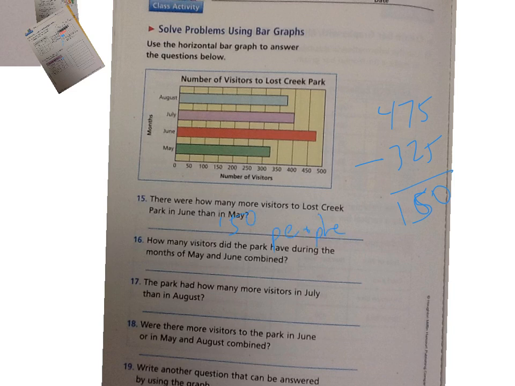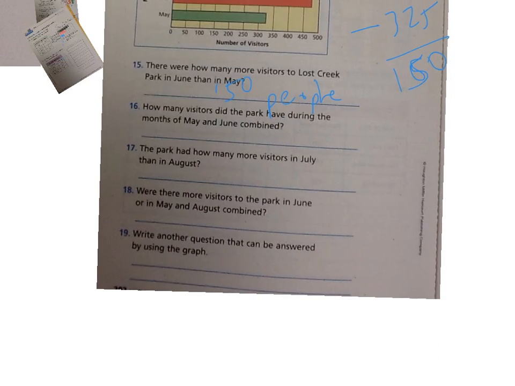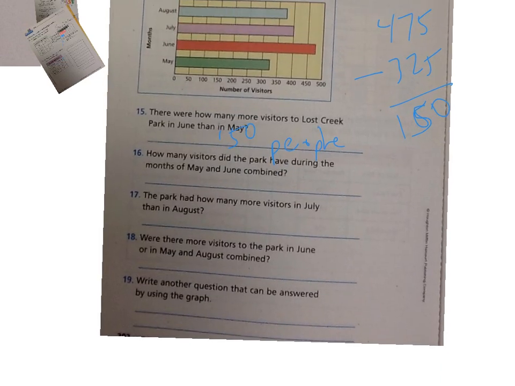I want you to work on the next 4 on your own. Go back and get out all 4 of these pages, knock out all the ones we did not work on, and then when we come to small group, we'll talk about them if needed.